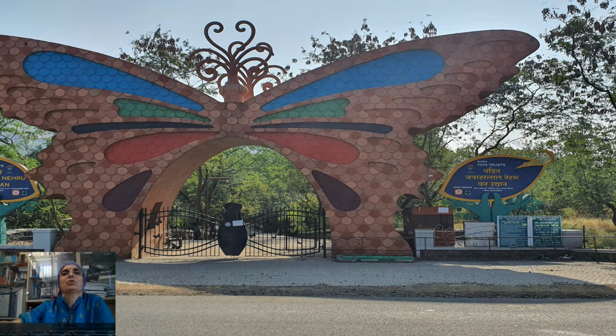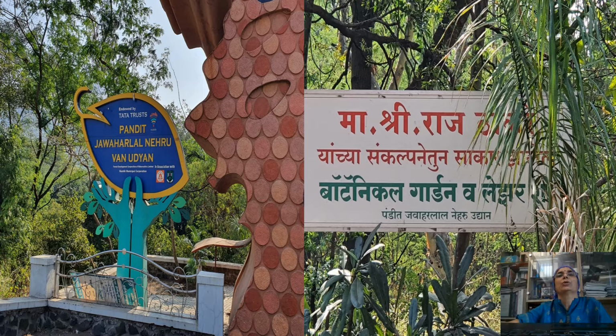The shapes of the stools, the chairs, the benches, etc. are also in the form of butterflies. That's what I was told. I didn't get a chance to see it myself. Let us see how it looks. This is the picture taken close by.